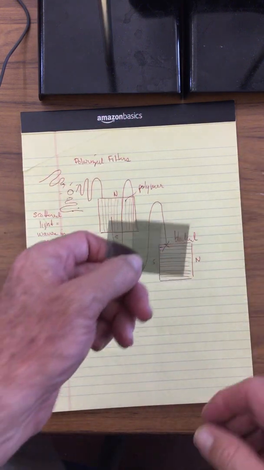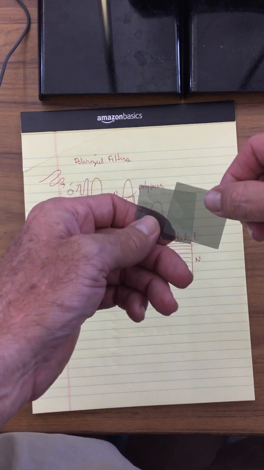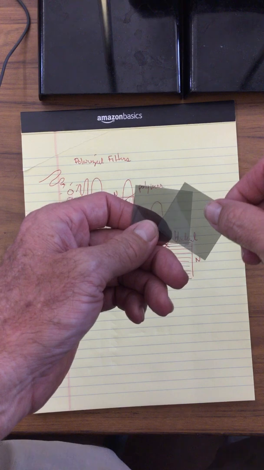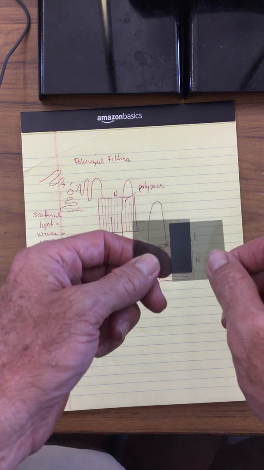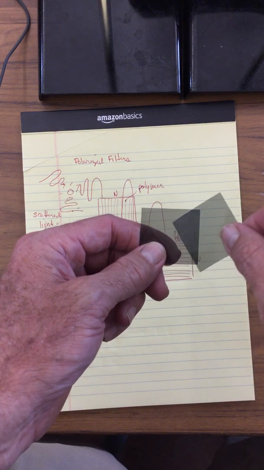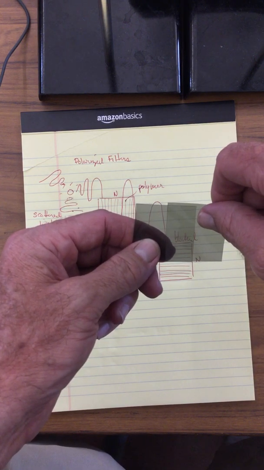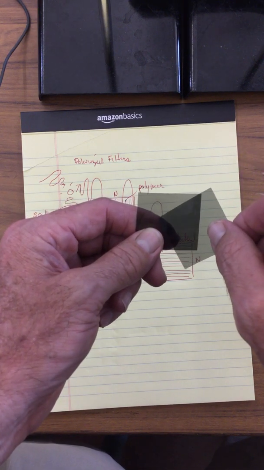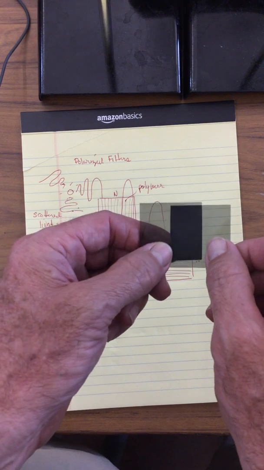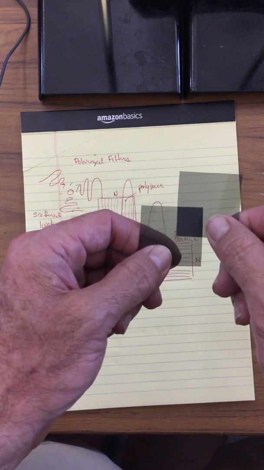Okay, so these have the polymers in the same orientation, and then when you rotate the second screen or the second filter, you'll notice that it's going to block the light. Here, the molecules are in the same orientation and allowing only light to travel in the up and down direction, but when you get that second filter, which blocks the left and right, you now are blocking all of your waves of light.